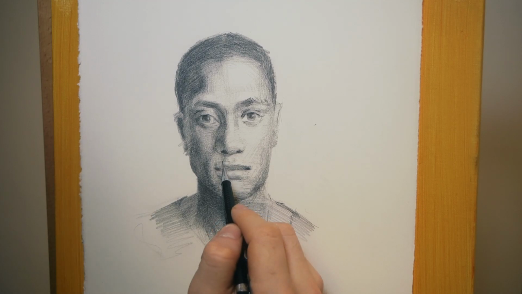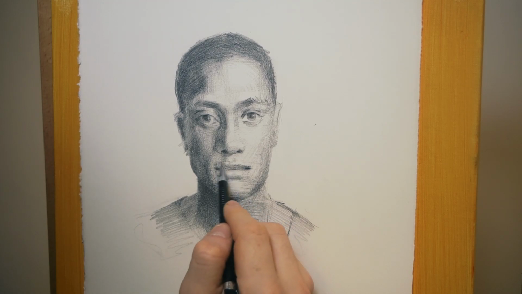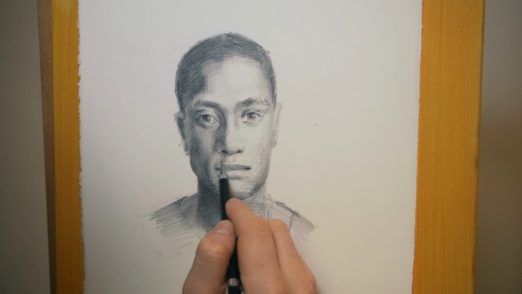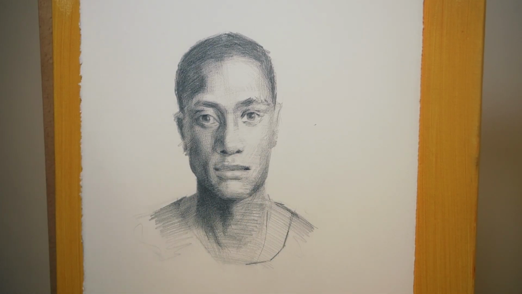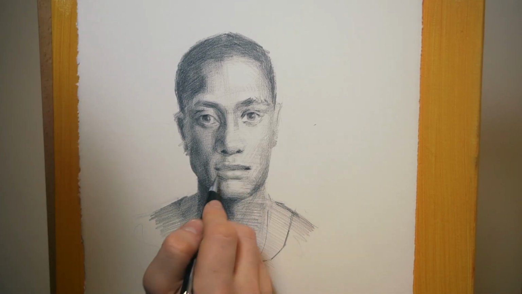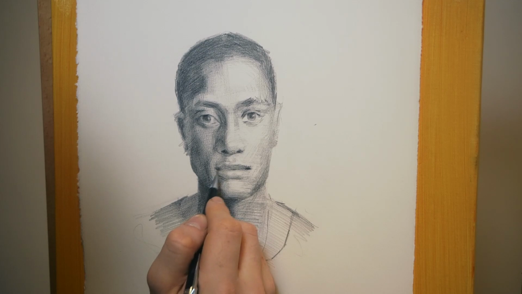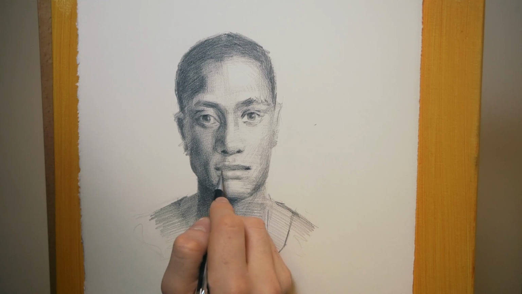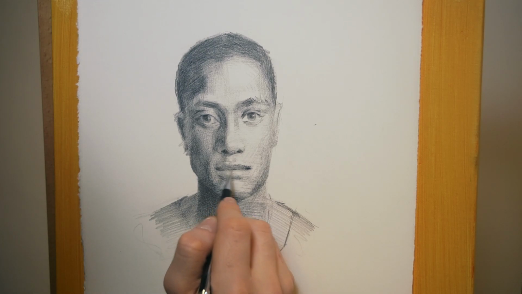I'm working quite lightly over the surface, so I'm not pressing too hard. I want to be able to float over the surface, press where necessary, but lighten off where necessary as well. The main risk would be adding too much tone too quickly and then having to go back and correct, and I don't want to do that. I want to make my drawing as efficient as possible.